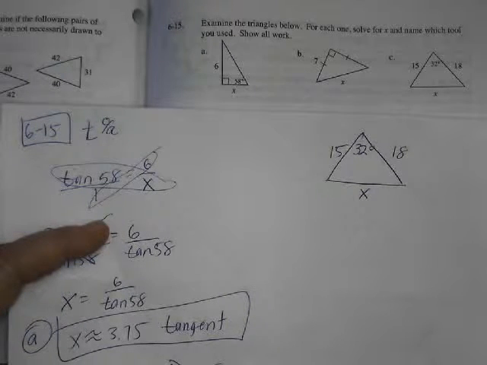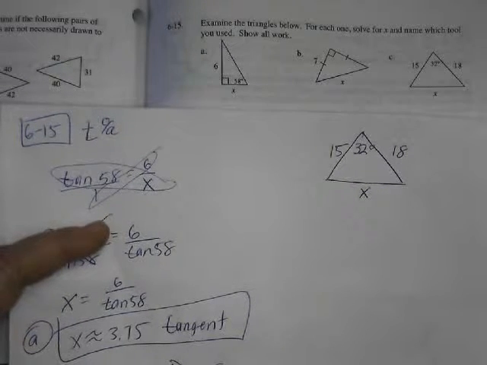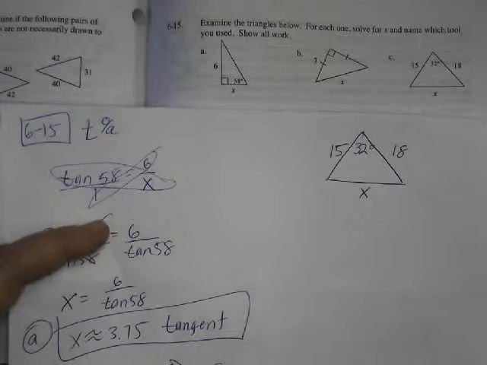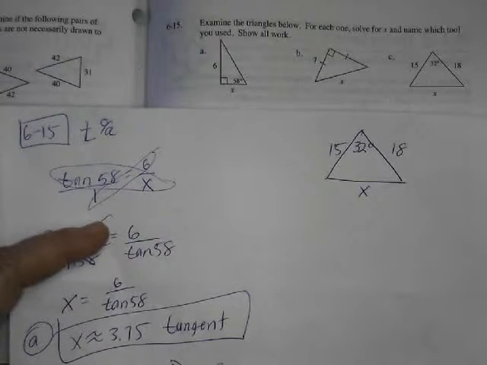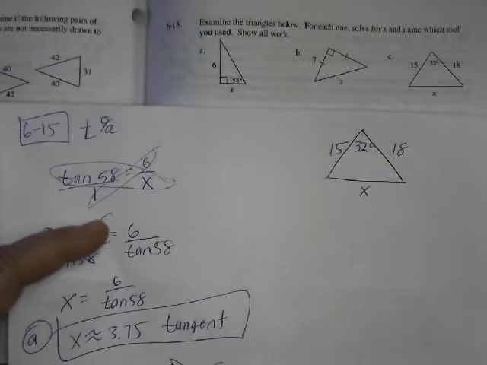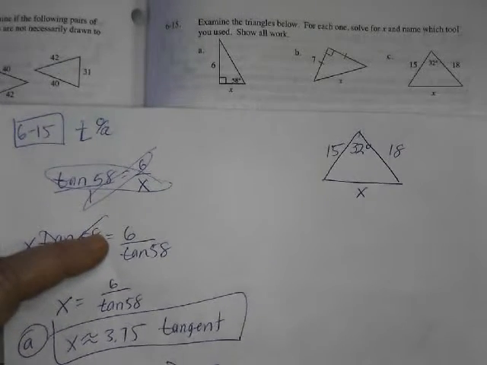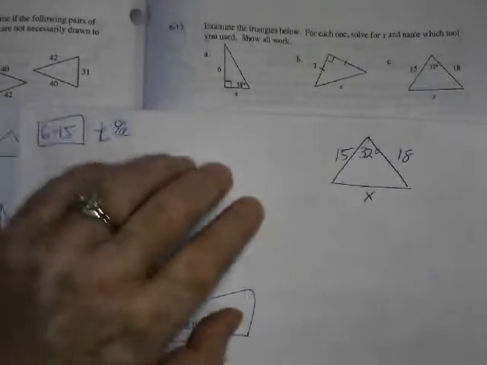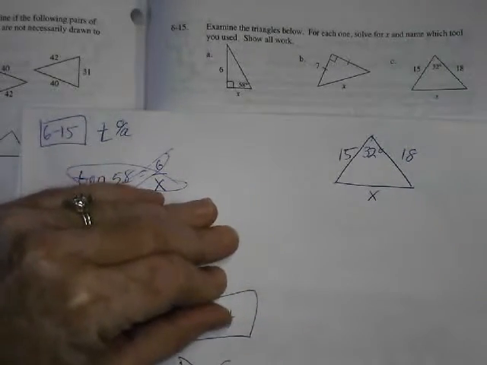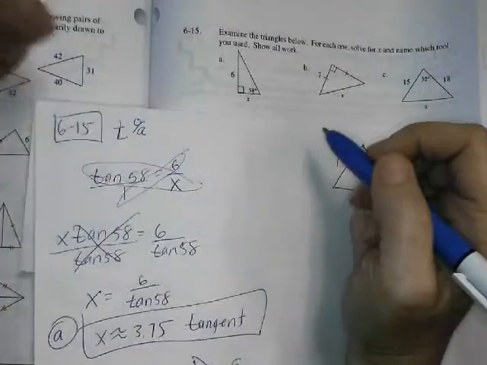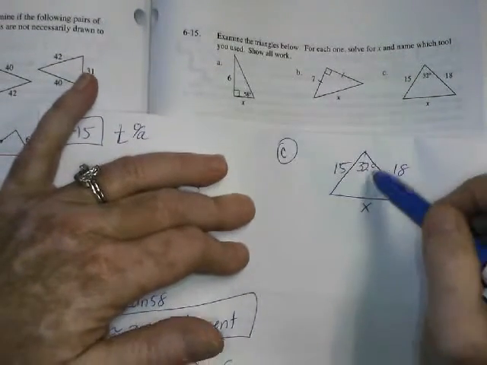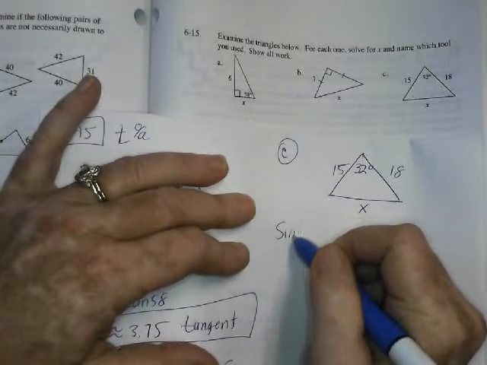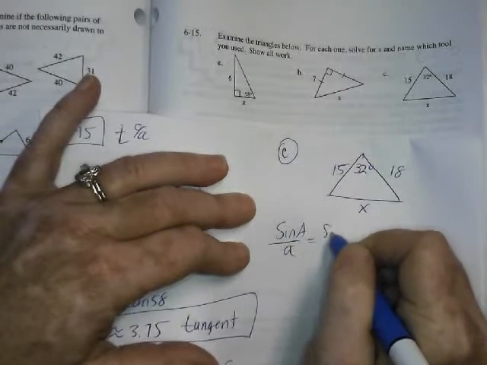Law of sines and law of cosines. Yeah, try law of sines. Yes, I gave you the two tools, law of sines and law of cosines. Like I said, let's try law of sines, and if it doesn't work, then we'll do the other one. Law of sines is the easier of the two. Law of sines says sine A over A equals sine B over B.